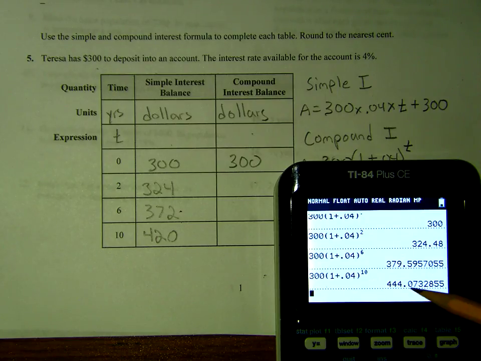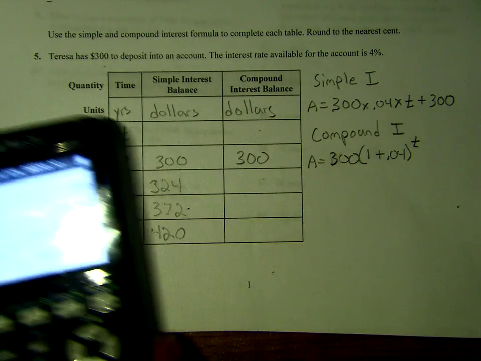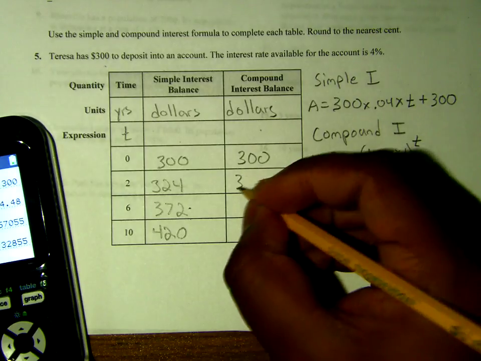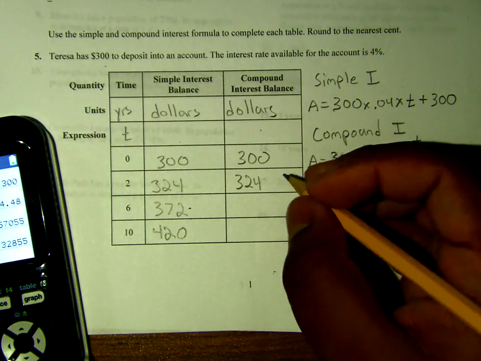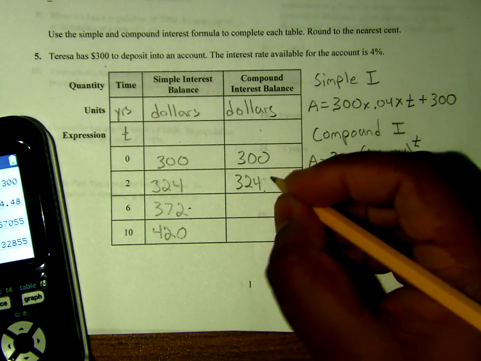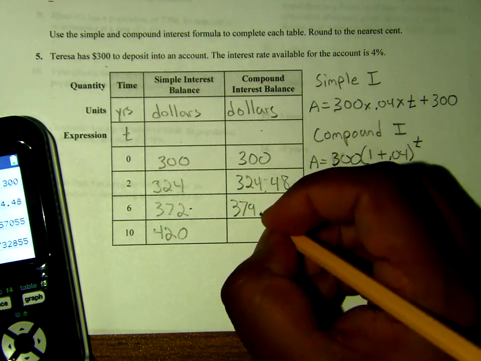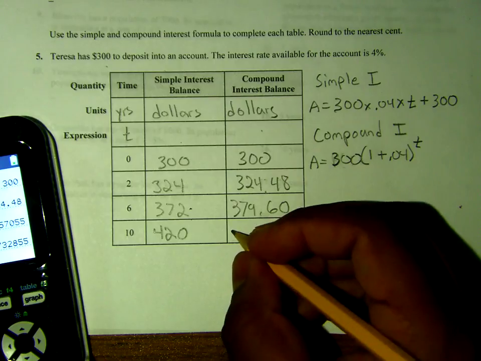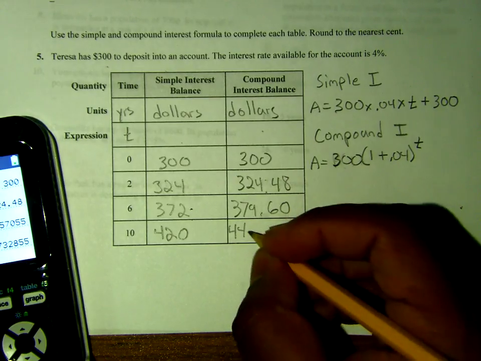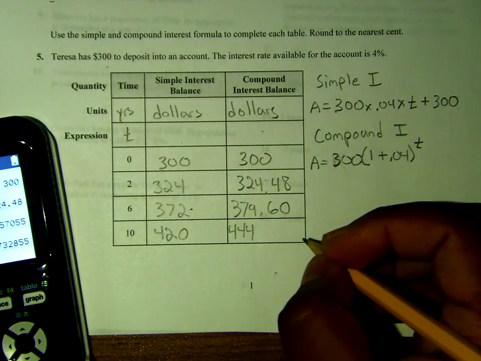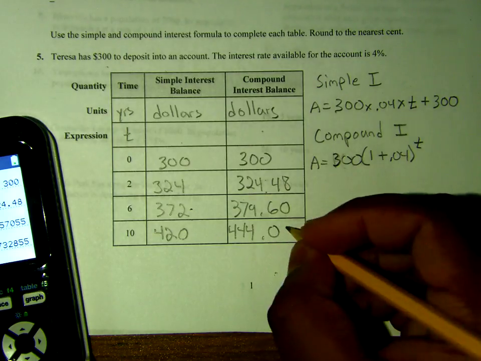Since we're dealing with money, we're going to round this to the nearest cent. So it's going to be the nearest hundredths place. And we'll put those values in. And you end up with 324.48, 379.60, and 444.07.